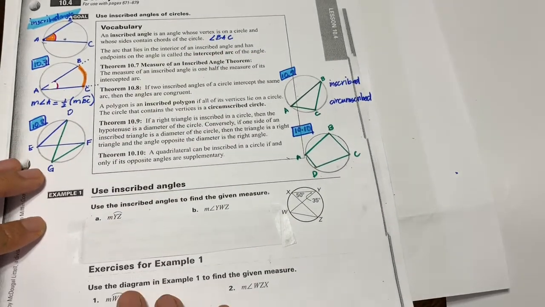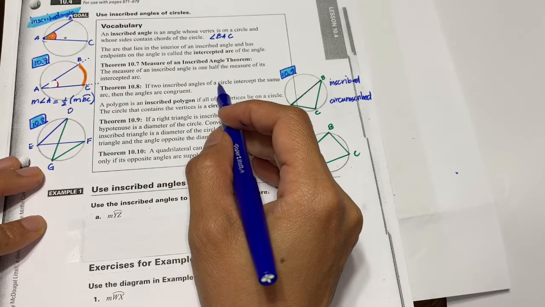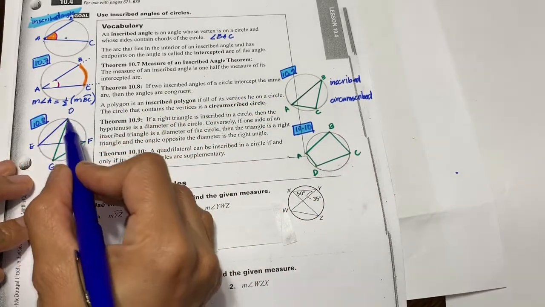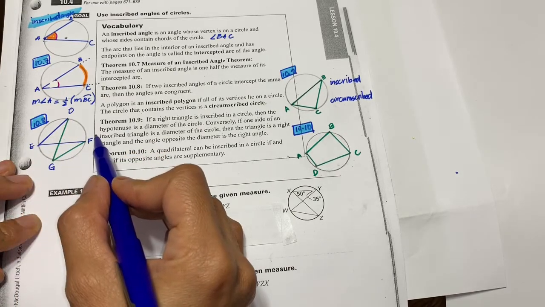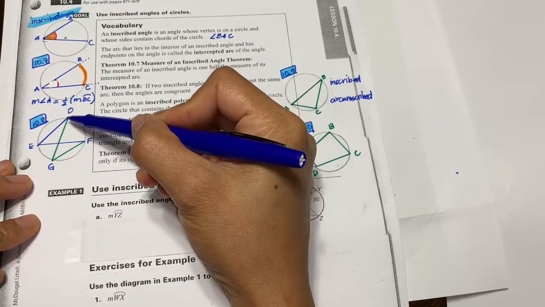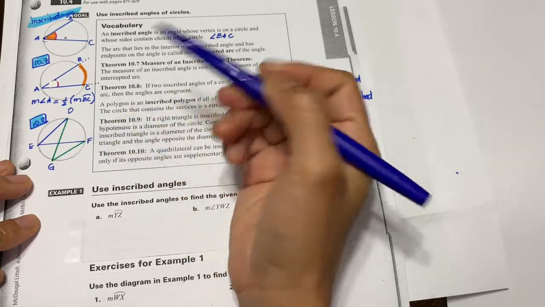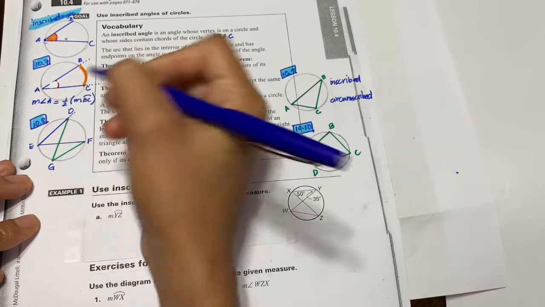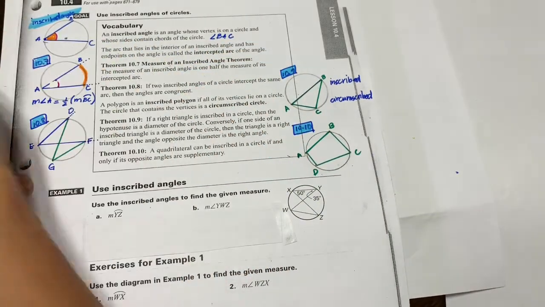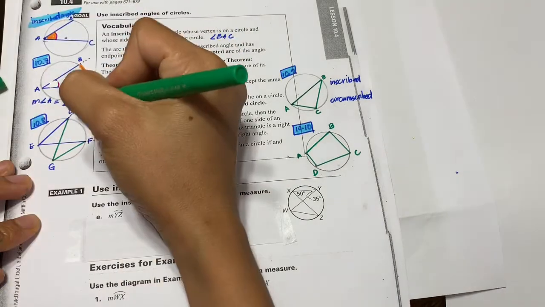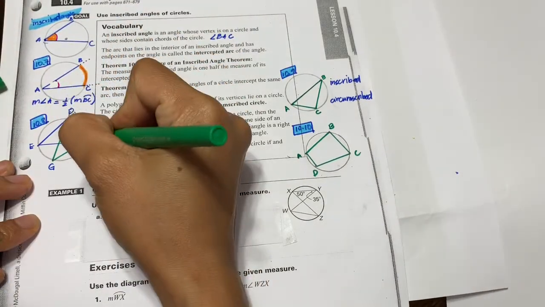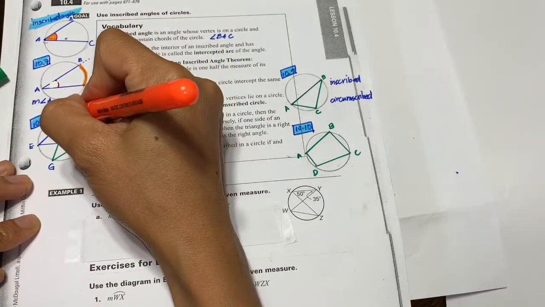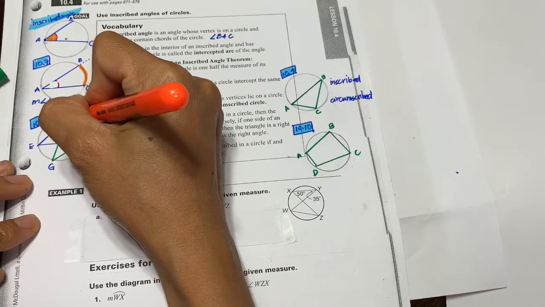Okay, 10.8 tells you if two inscribed angles intercept the same arc, then the angles are congruent. So I drew this blue inscribed angle and then this green inscribed angle. If I extend them, hopefully you notice that they're intercepting the same arc, this arc right here.